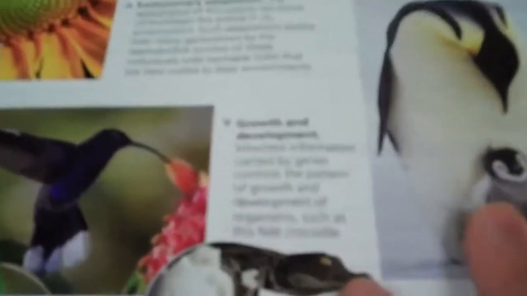At the beginning of the chapter, we had the properties of life. And they were order, evolutionary adaptation, response to the environment, growth and development, regulation, energy processing, and reproduction. So what I'm going to do now is look at this figure again, and just focus in on growth and reproduction for a moment.